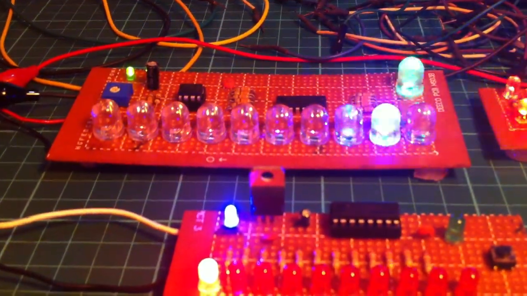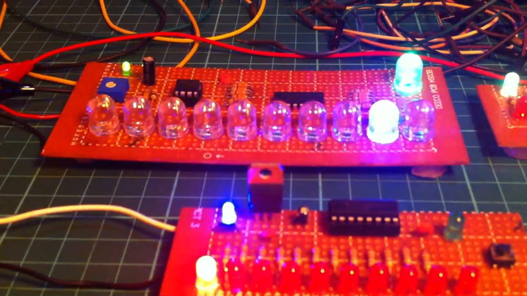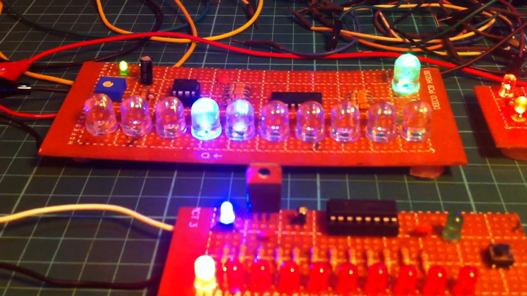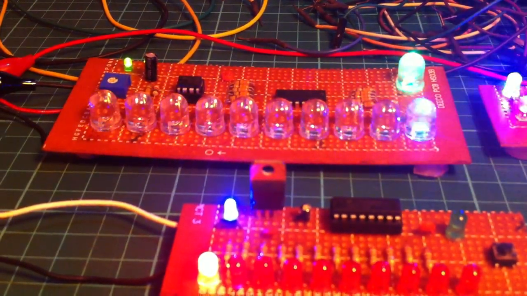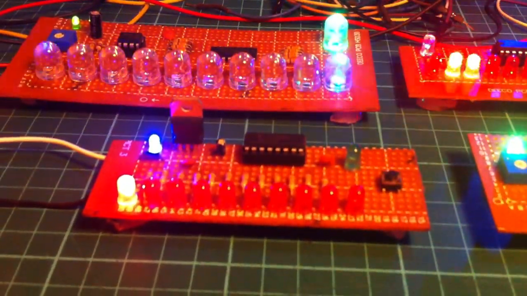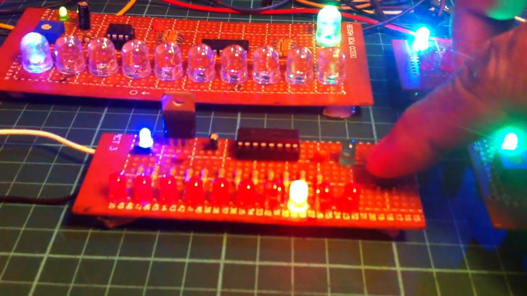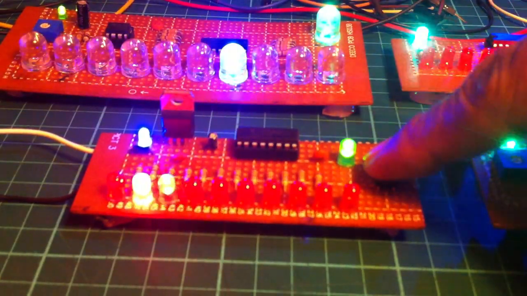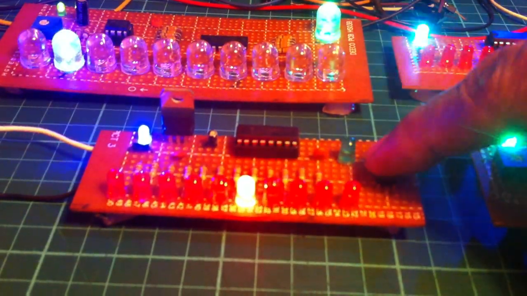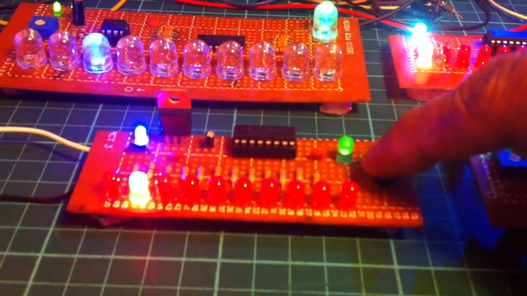We also have this, that is a 555 timer and 4017 IC. This is also an LED chaser flowing in one direction. Also, we have this kind of LED chaser using only a 4017 with a push button here. This is a manual LED chaser. By pressing the button, we can have this LED chasing.